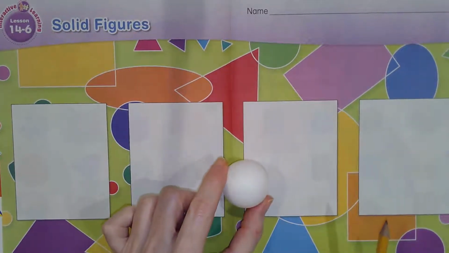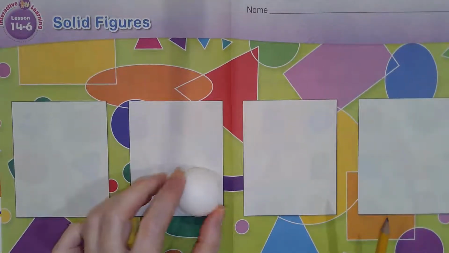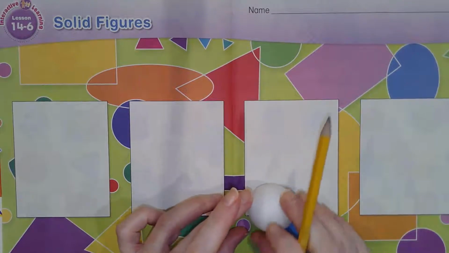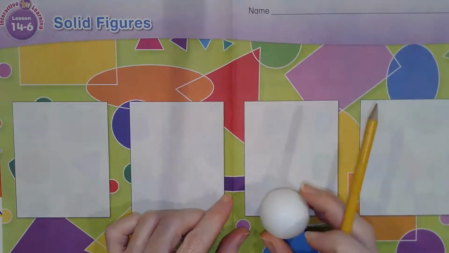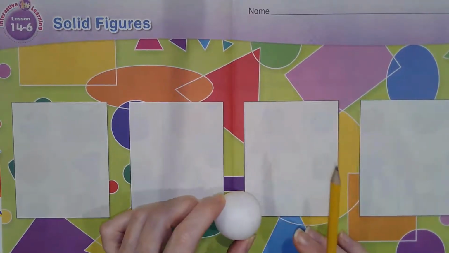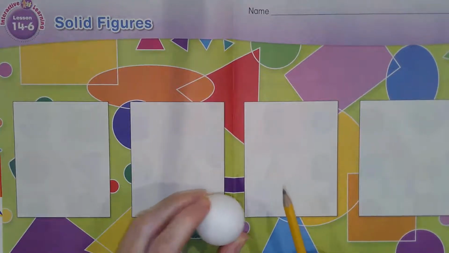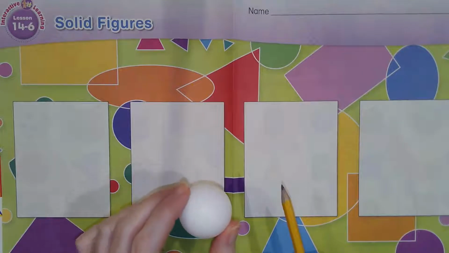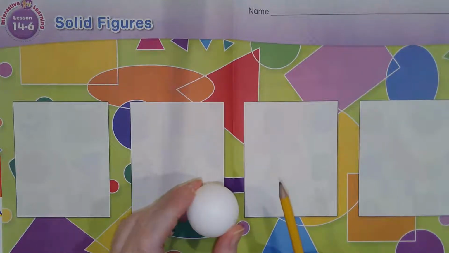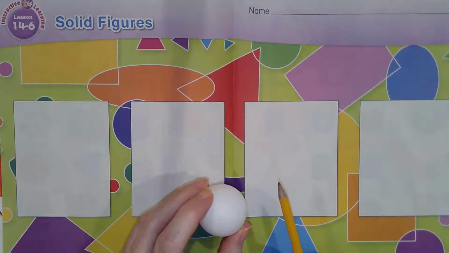So this shape, does it have any flat sides? Do you see any flat sides on this? No, it doesn't have any flat sides. How about corners? Do you see any corners? Nope. It's round like a ball.